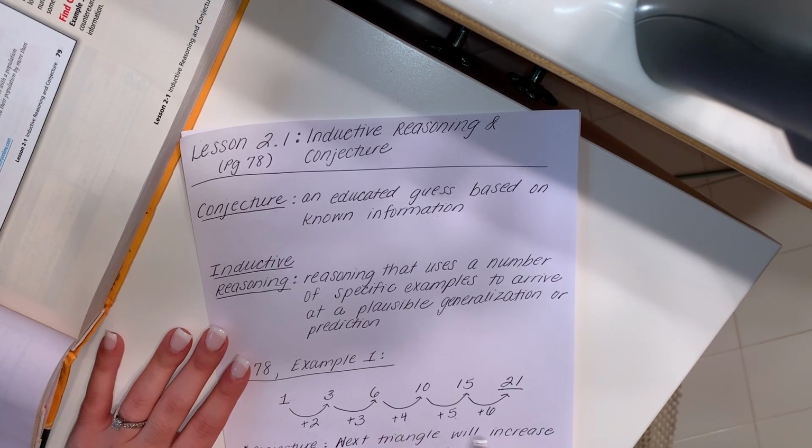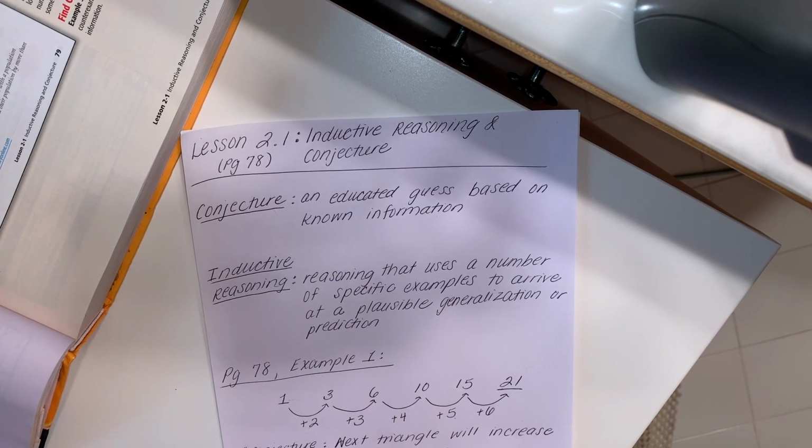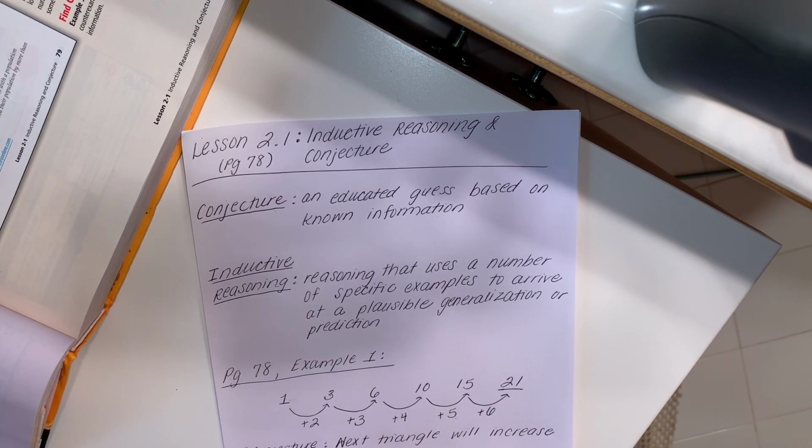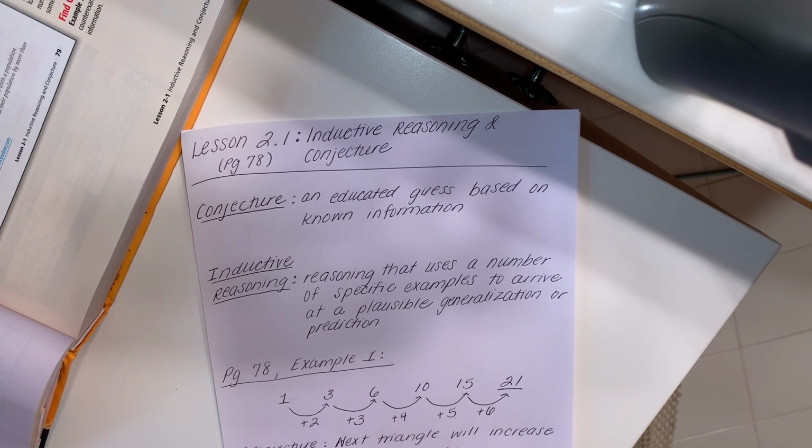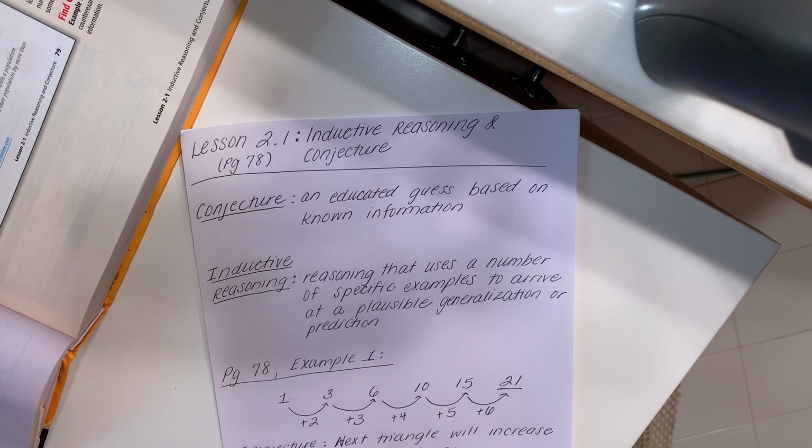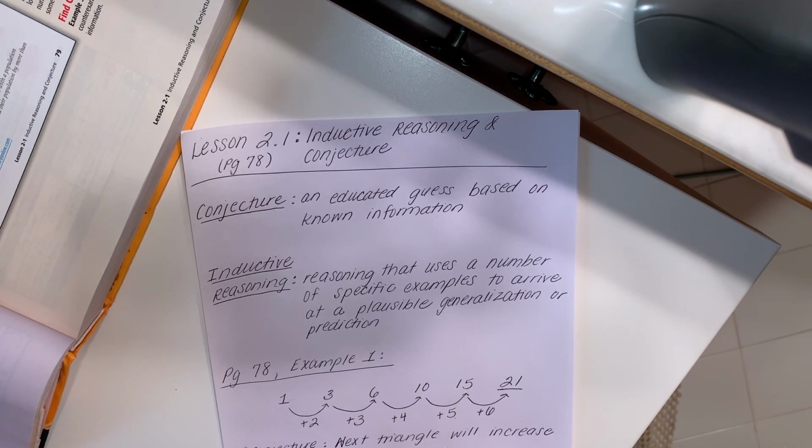So that was our conjecture. It was kind of a statement. It wasn't just giving the number 21, but explaining what's going to happen. What was your educated guess? What was your thought process behind this? So it's pretty much a statement more than just writing it out, okay?